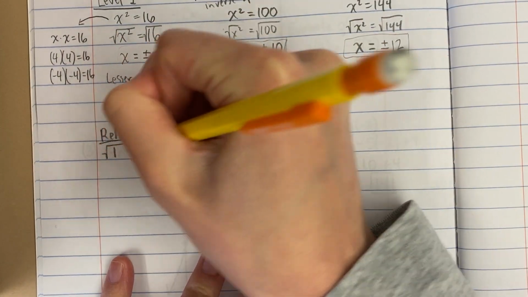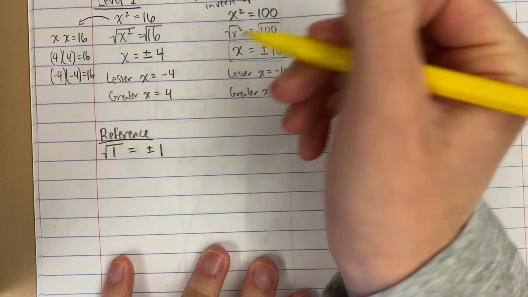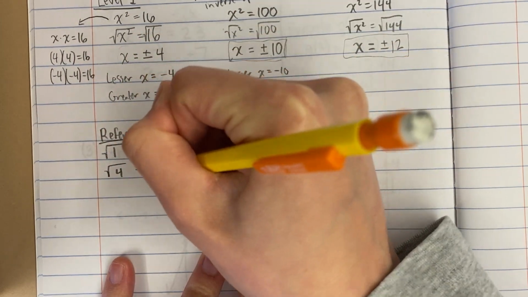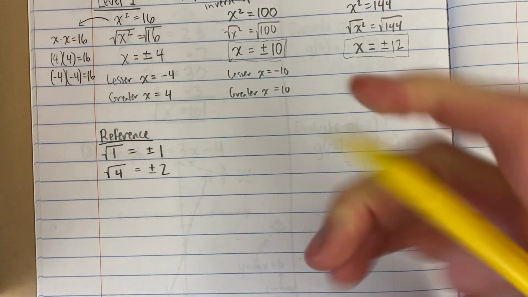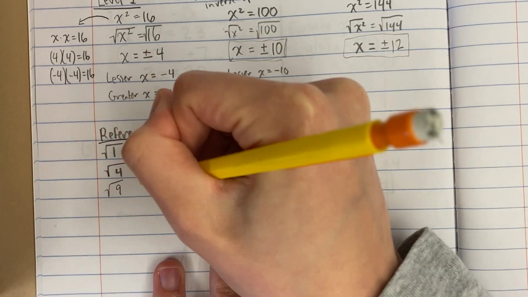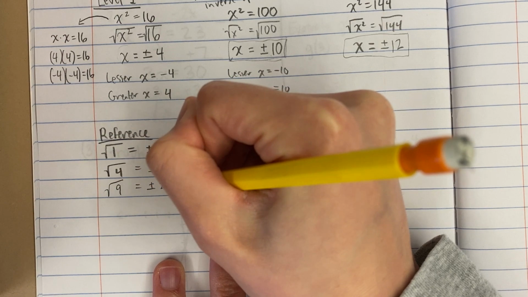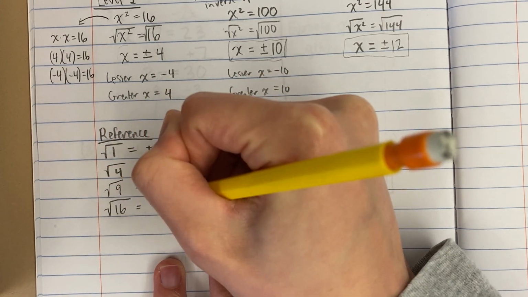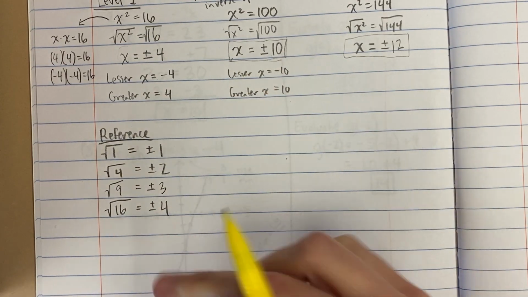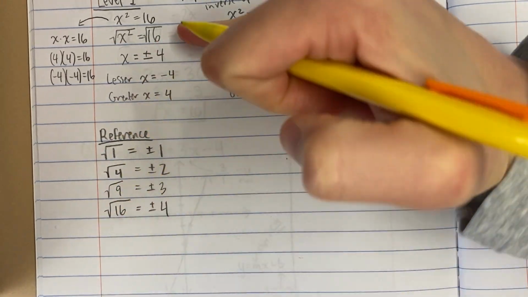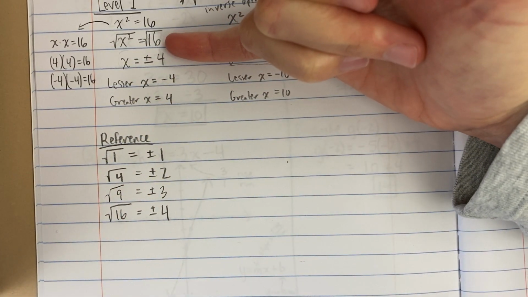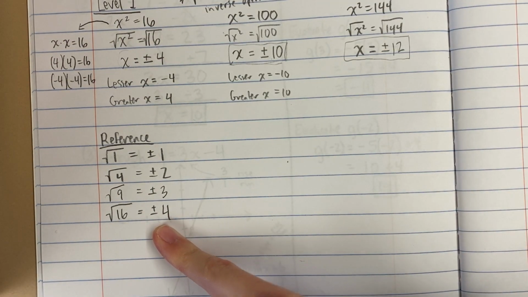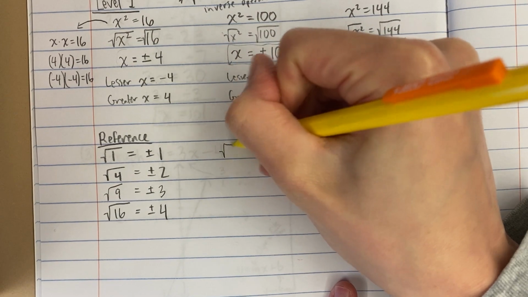But what I'm going to have you do right now is just super fast copy all these down. The square root of 1 is plus or minus 1. The square root of 4 is plus or minus 2. The square root of 9 is plus or minus 3. Okay, and I'm just going to have you copy this, and that way you can take a step out, right? So next time you see something like the square root of 16, even if you're blanking, you just come and see, oh yeah, it's plus or minus 4. Okay, so I'm just going to go ahead up to 12.